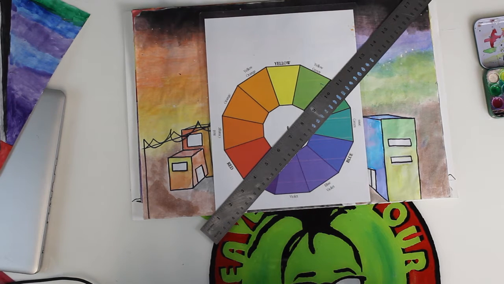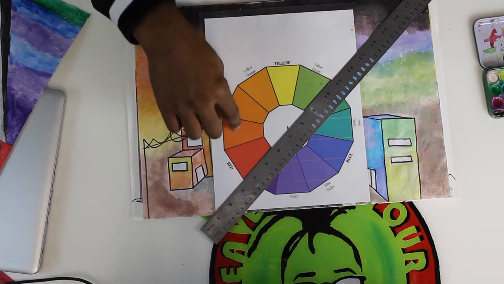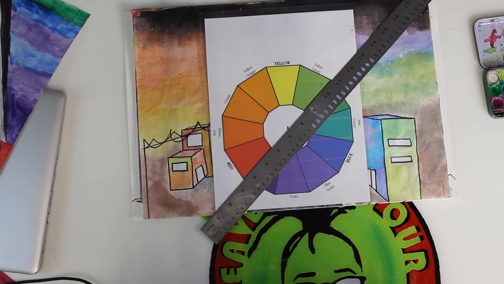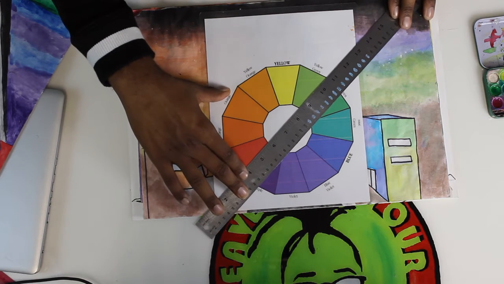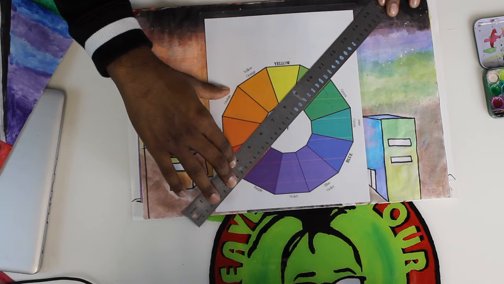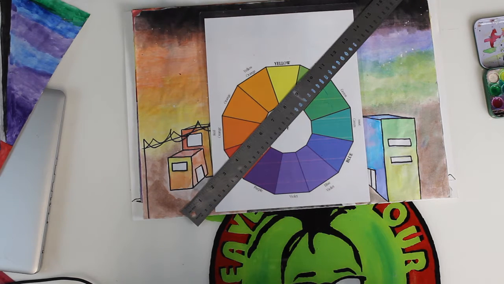If you think about fire, the warm colors are red, yellow, and orange, and then the intermediate colors that fall in between there. And then the cool colors are green, blue, and purple, or violet.